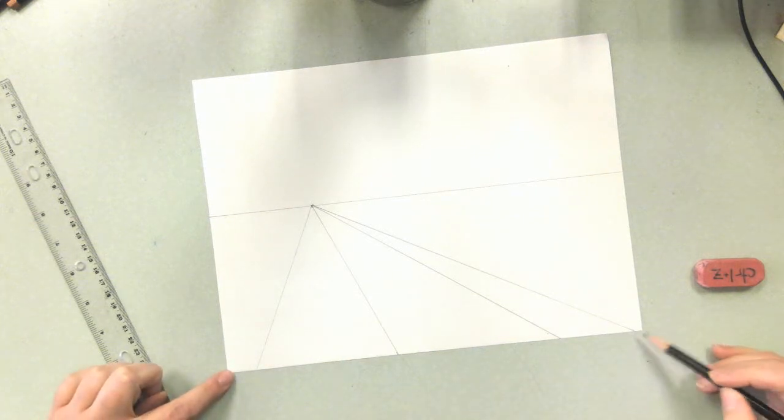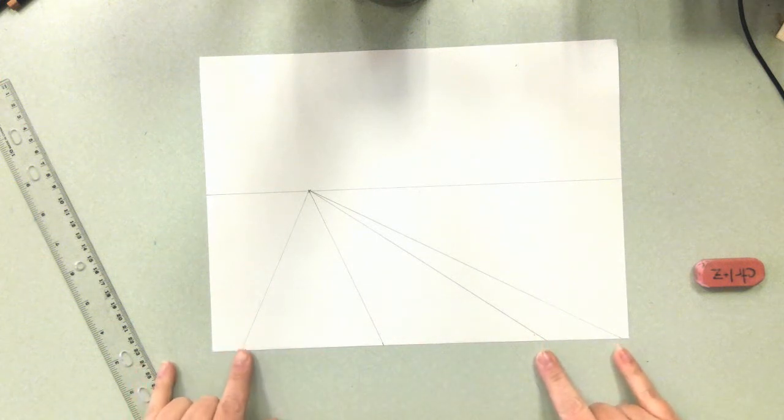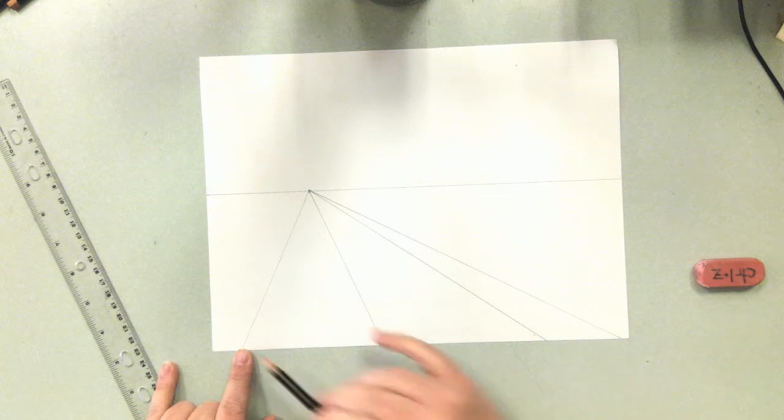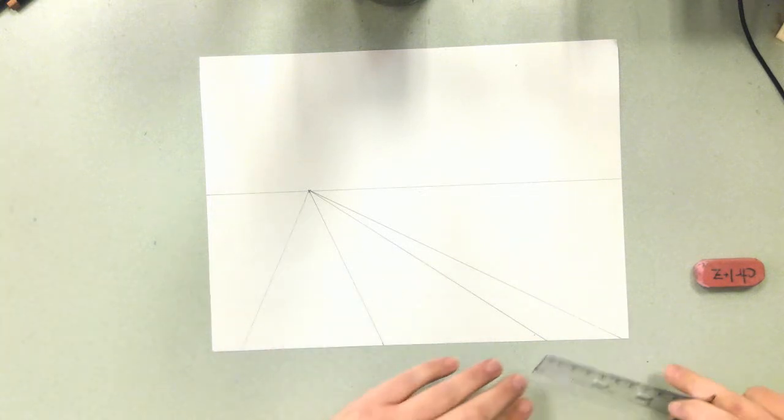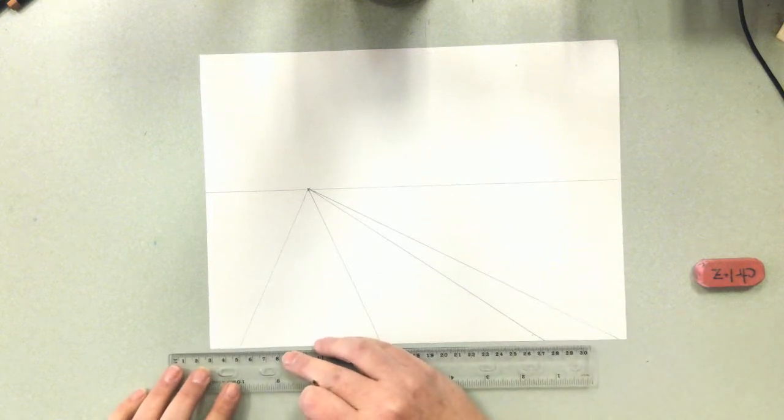But I'd like to have a sidewalk on the other side. Now they should be, because this is all directly towards us, this should be the same width as that one. So what does that mean? Well, it means that my sidewalk actually goes off the page a little bit. If you really want to be precise, you can measure it. And I'm looking at about 5 centimeters here, so we'll just go about 5 centimeters there.